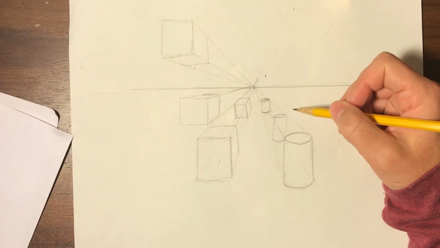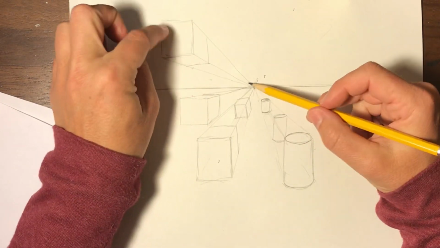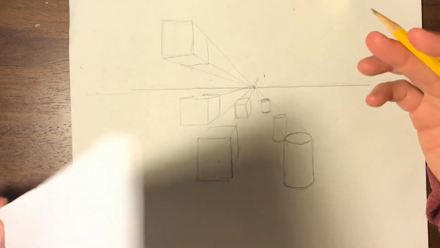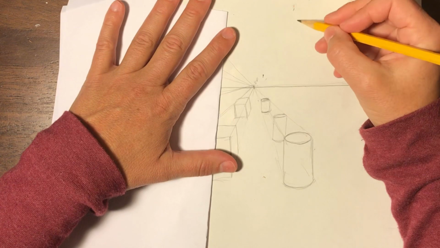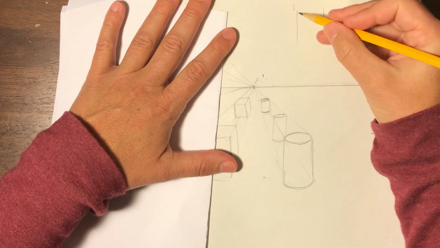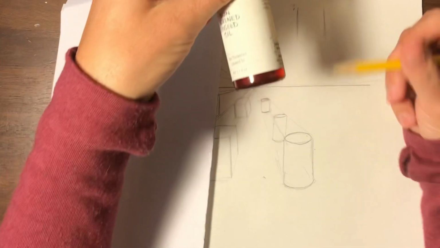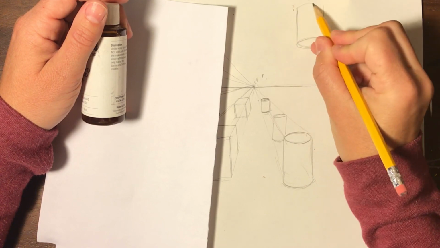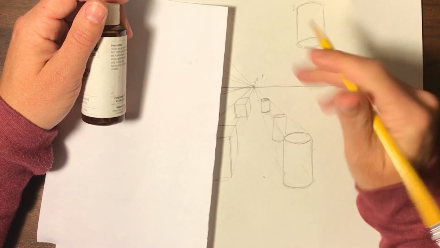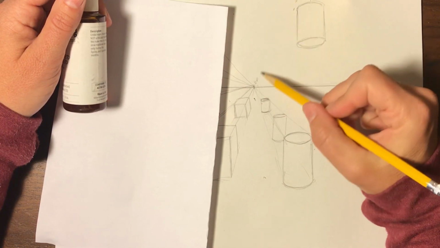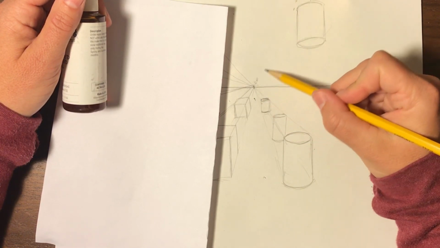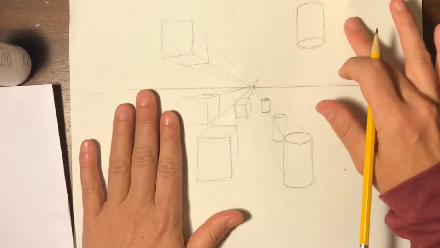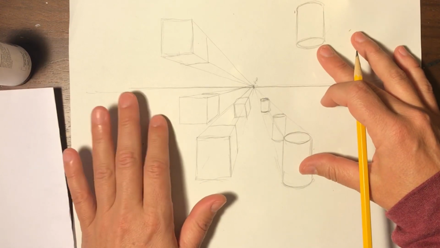Okay, the next thing that we're going to do is we're going to make another one up here so you can see what a floating cylinder looks like. Maybe like somebody threw a can of soda up in the air. So we have that. We're going to see the bottom of it. Okay, and if you're making a series of cylinders, you don't really need the vanishing points. Okay, so now that we have that done, we're going to start making spheres.